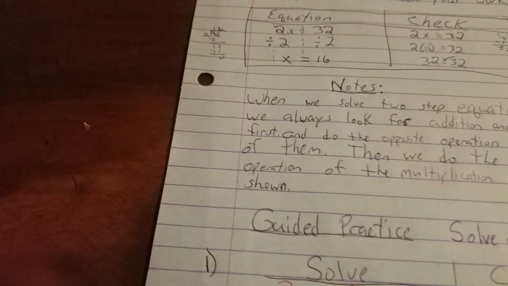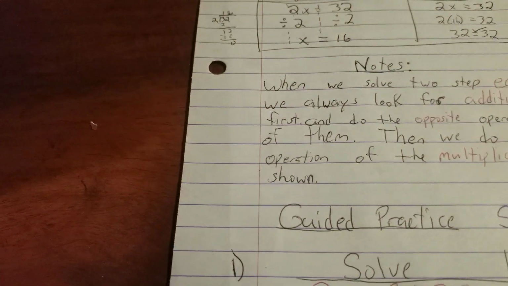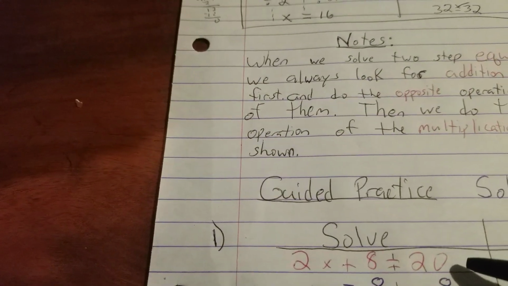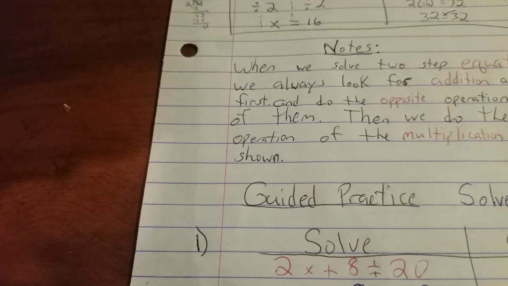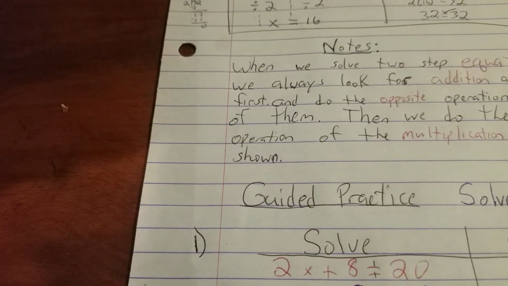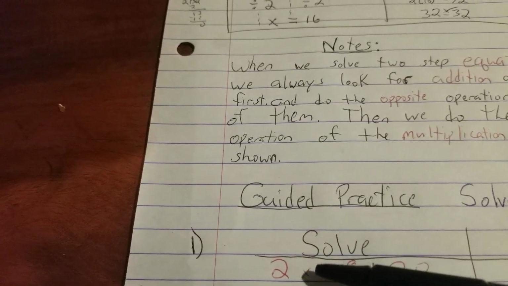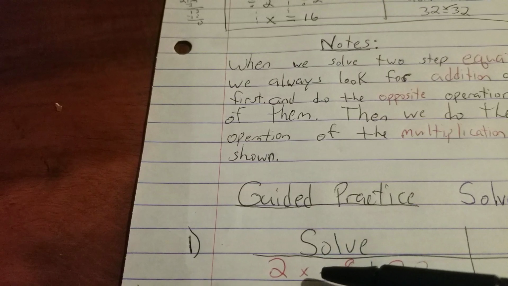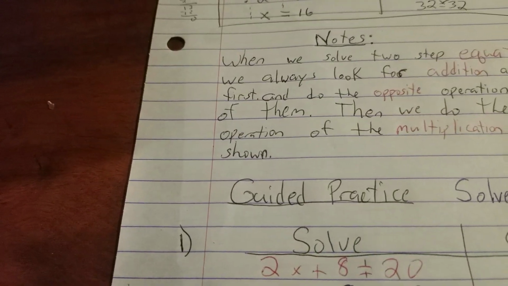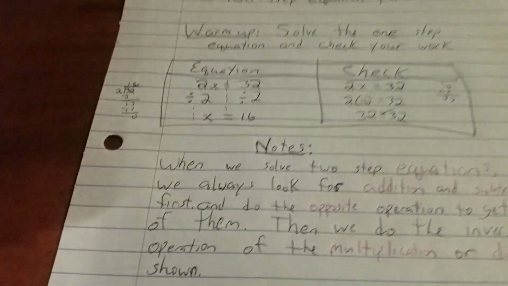Here we go. We're going to always solve first. So here's our first equation. 2x plus 8 equals 20. Notice immediately, brick wall down the middle where the equal sign is. And the first thing we see here is a plus sign. Remember, we're always looking for pluses and minuses first. So instead of adding 8, we're going to do the opposite, which is what, Spider-Man? Thank you. We want to subtract 8.